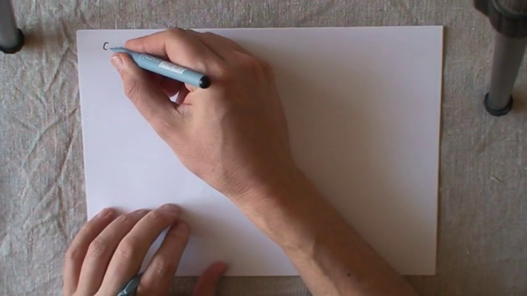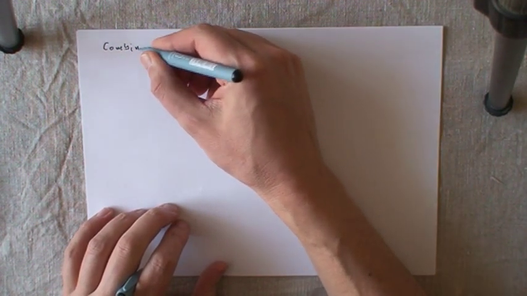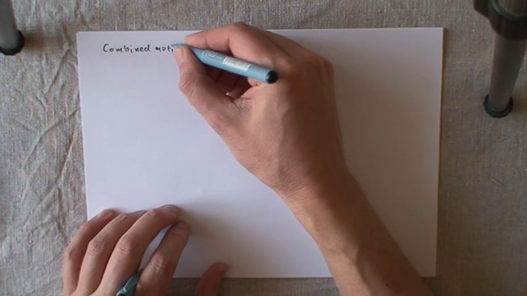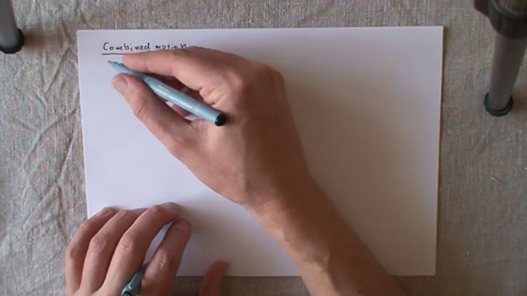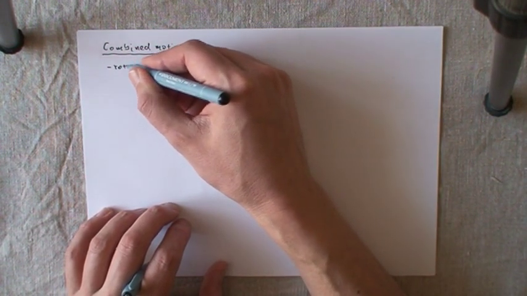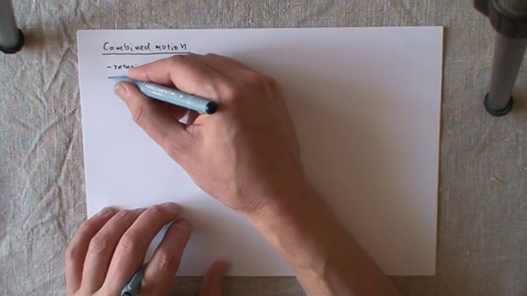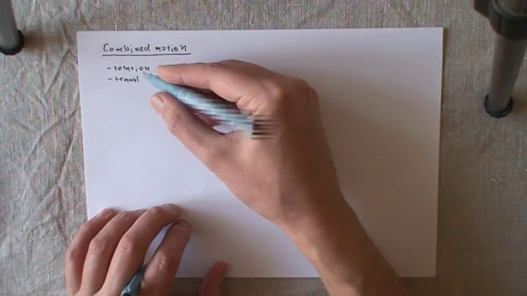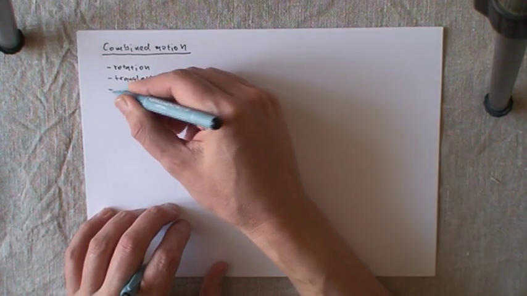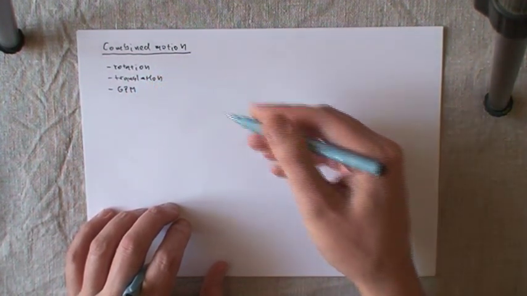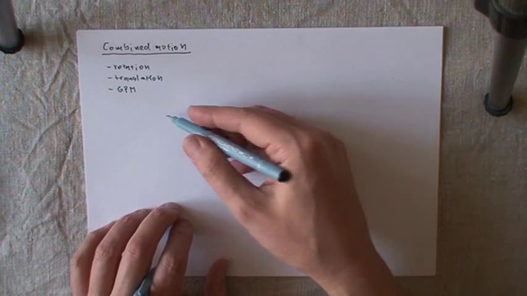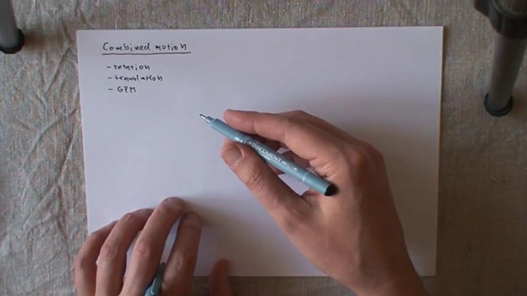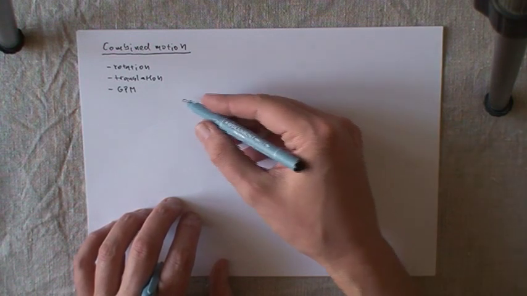Okay, so in today's lecture we will take a look at what we call a combined motion. So far we took a look at rotation, translation, and general planar motion. Now sometimes it's useful when we consider the motion of a body consisting of several motions that are taking place simultaneously.